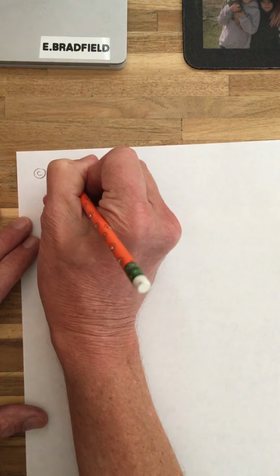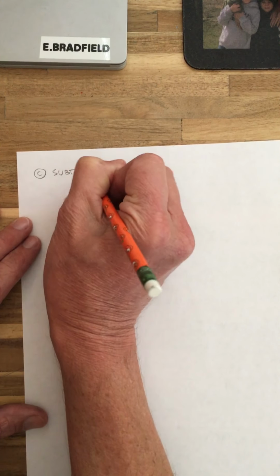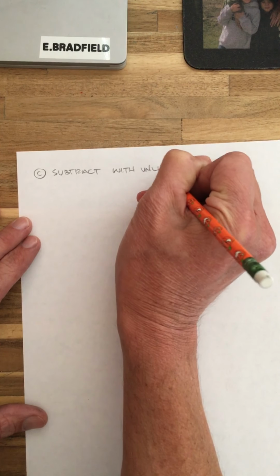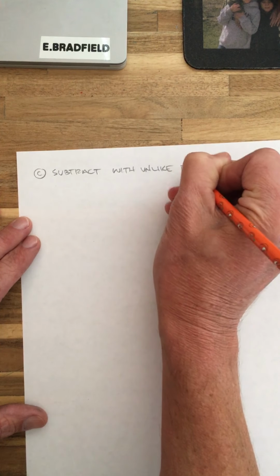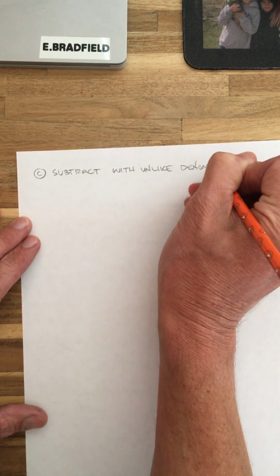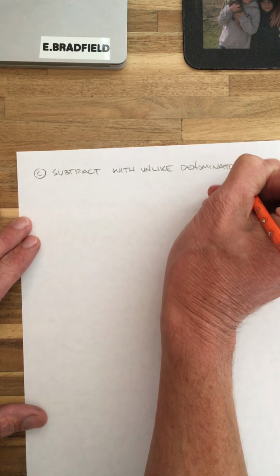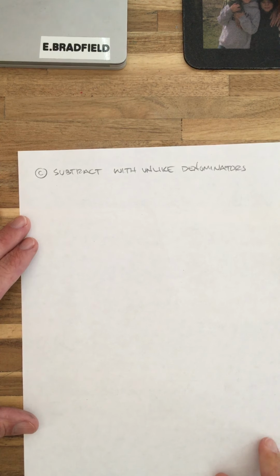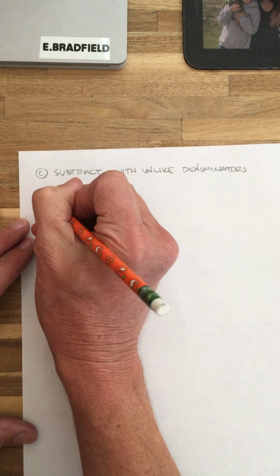Subtract with unlike denominators. And let's do this example right here.